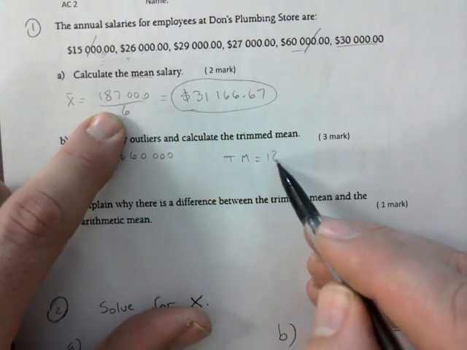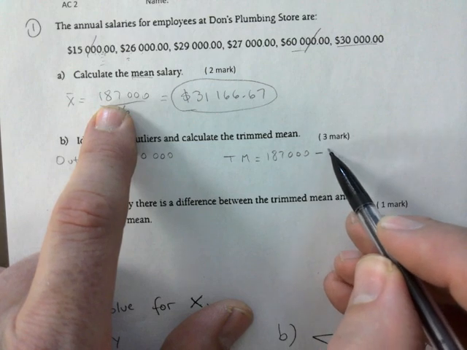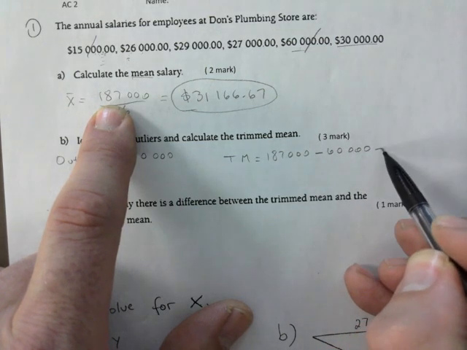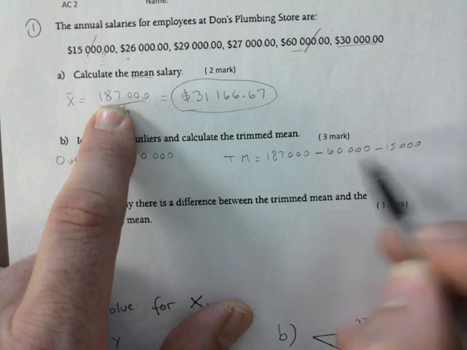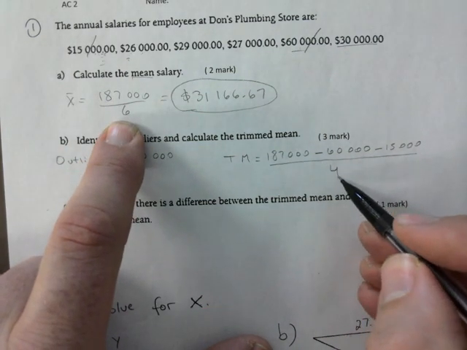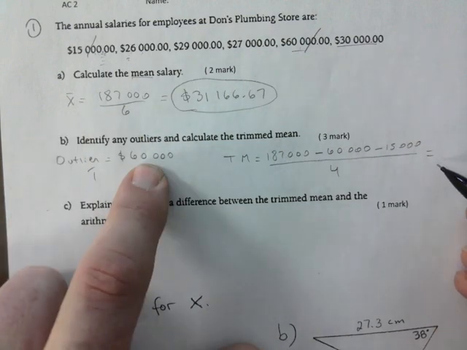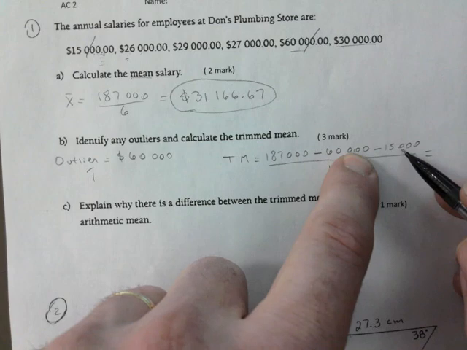So one way of doing that is just taking my previous sum and I just subtract the 2, and then my number down here goes from 6 to 4, right? Because you're trimming 2. So there's one outlier, but you're trimming 2 numbers. You've got to understand that.